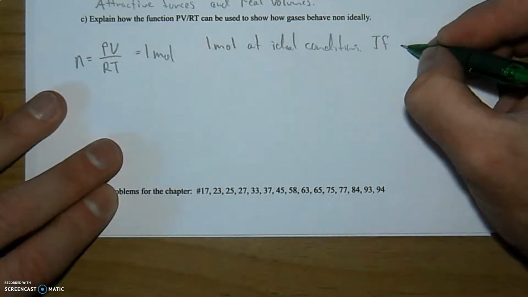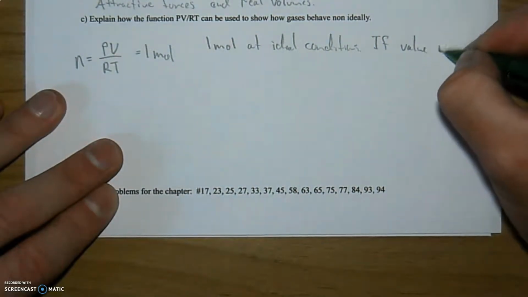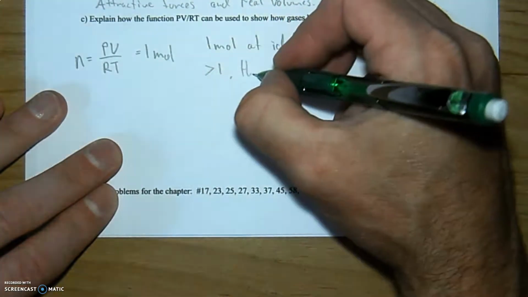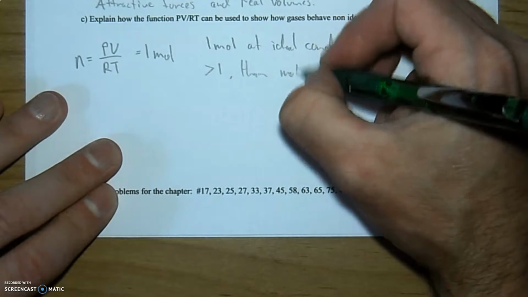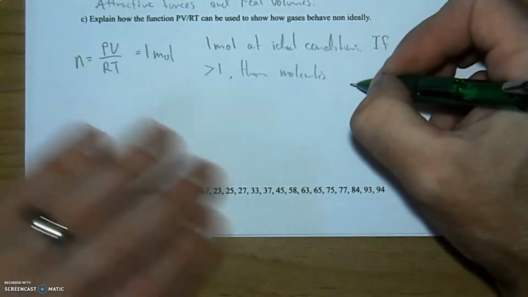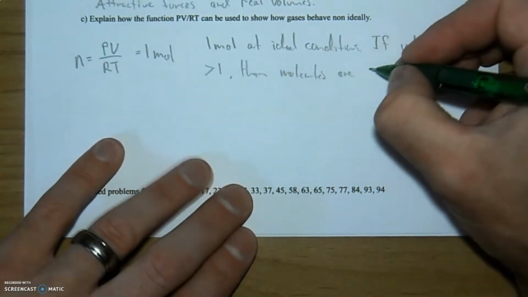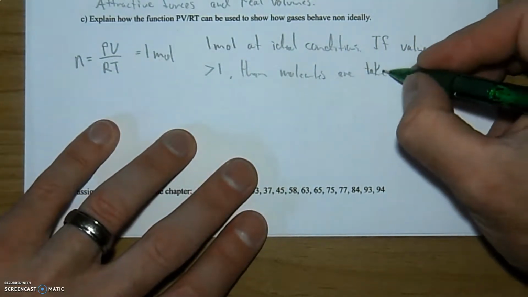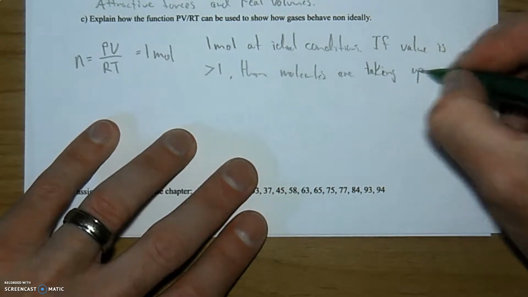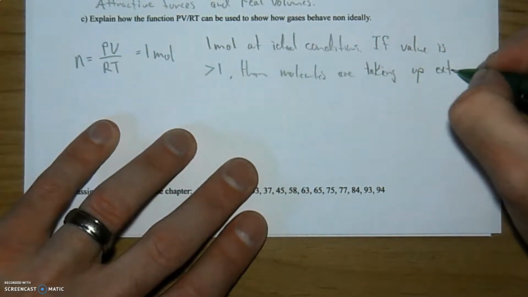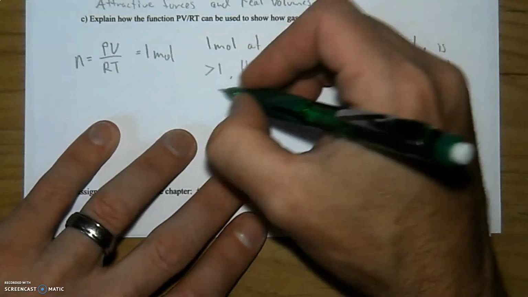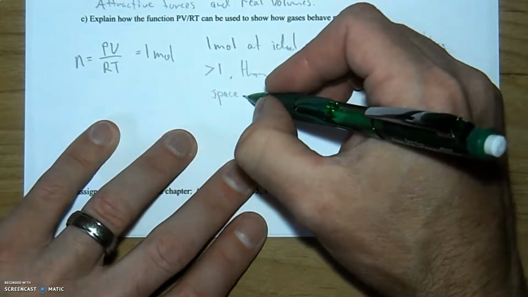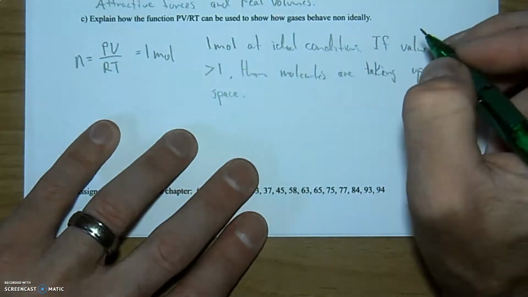If the value is greater than 1, then molecules are, and again, this is relative, taking up extra or more than anticipated space. And it needs to be corrected by that whole negative nb.